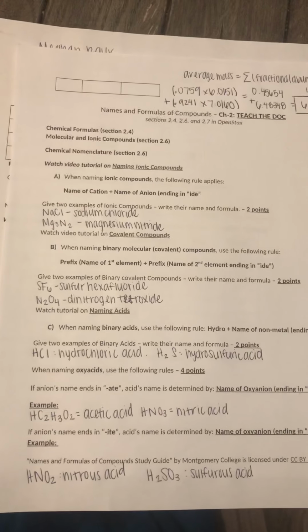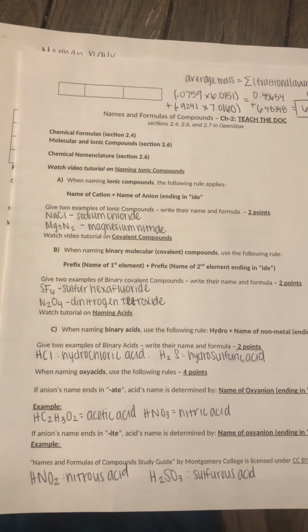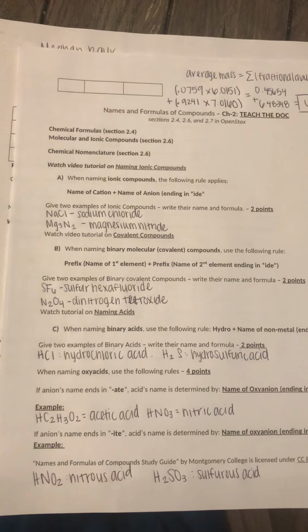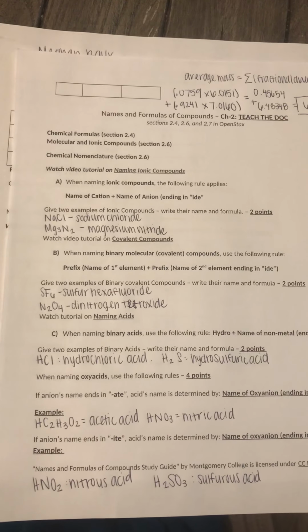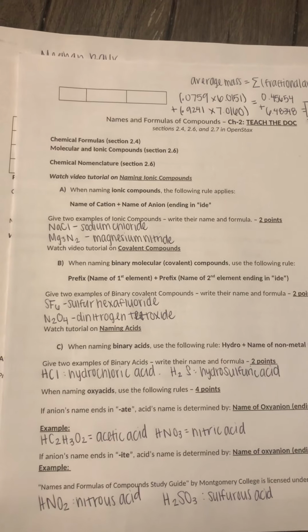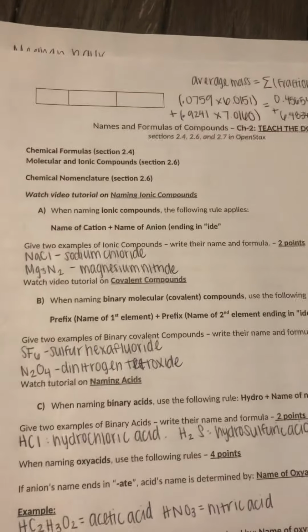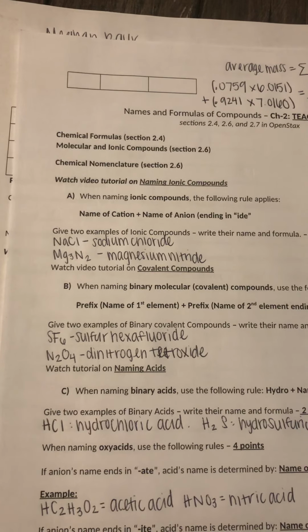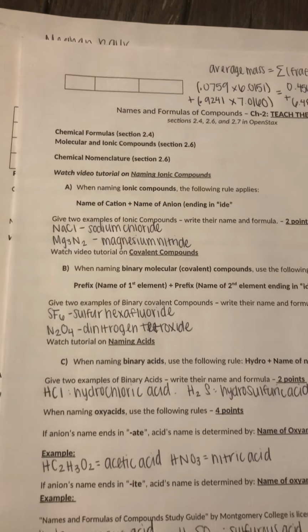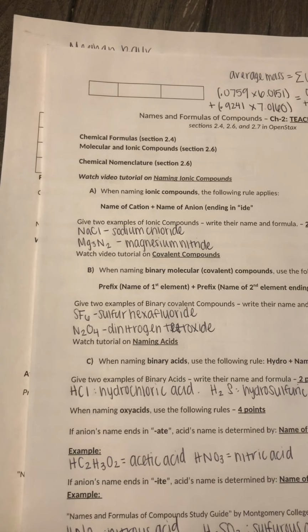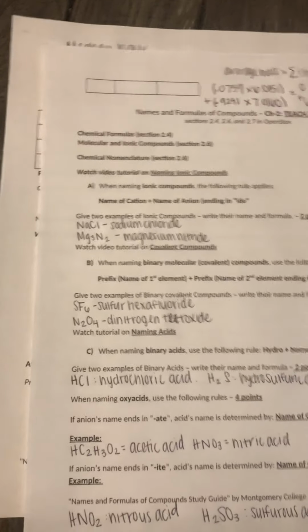With binary molecular compounds, we take the prefix and then the name of the first element plus the prefix and the name of the second element, and end in "ide." So I did sulfur hexafluoride. So the hexa came from the 6 with that there. And then the dinitrogen tetroxide. So it's 2 with the di and then 4 with the tetra.